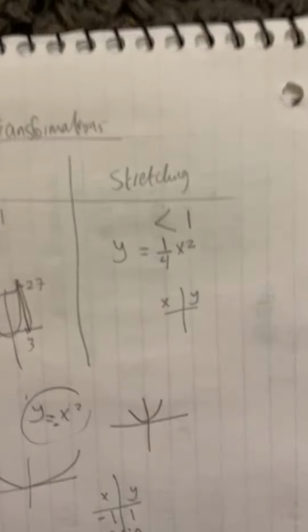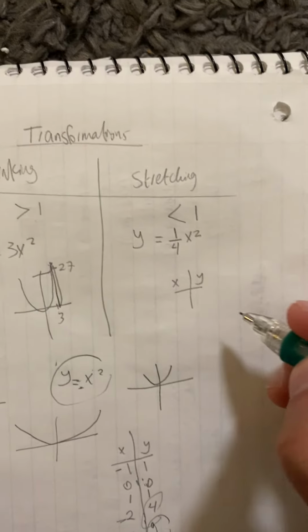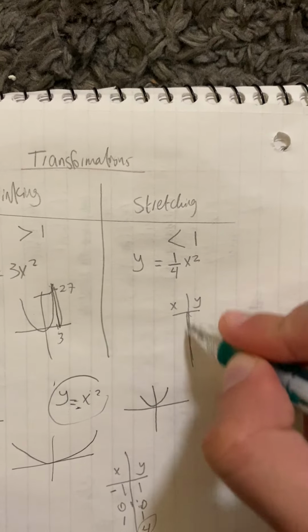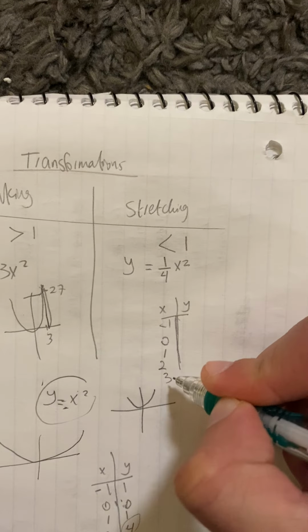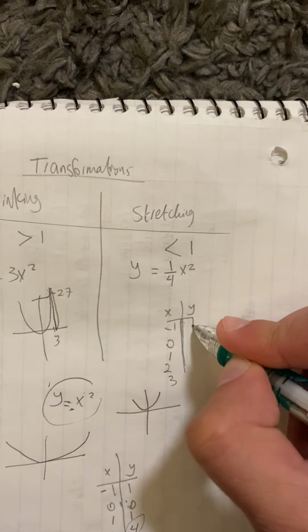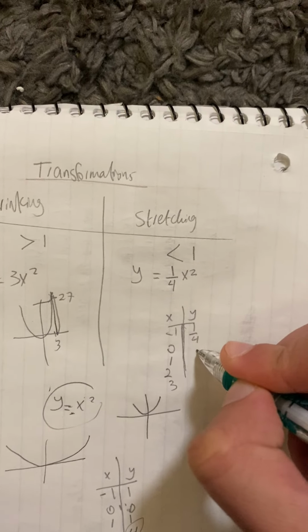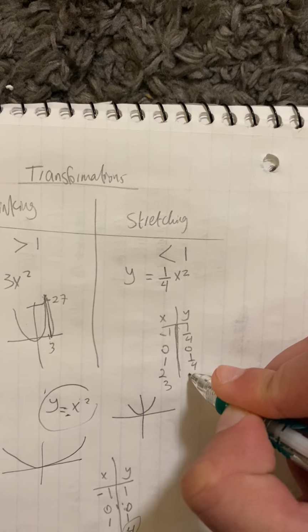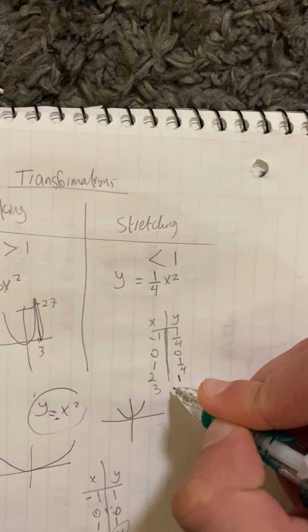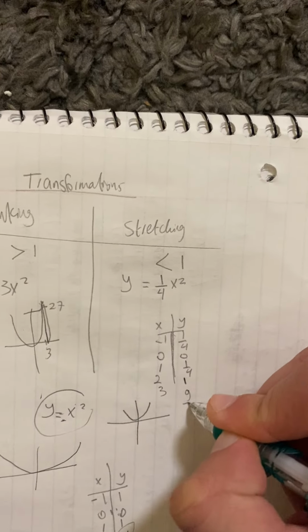On the other hand, when we have stretching, since the x's don't change, only the y's change, at negative 1 we're going to have 1 over 4. 0 is going to be 0, 1 over 4. And at 2, 2 squared is 4 times 1 over 4, that's 1. 3 squared, that's 9 over 4.